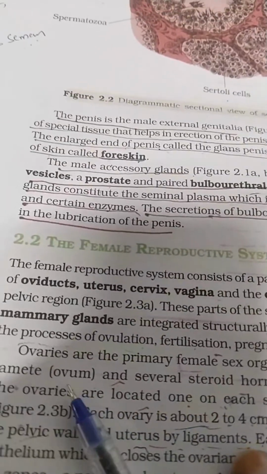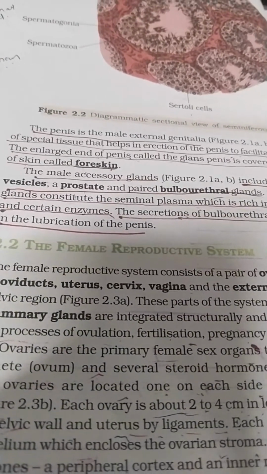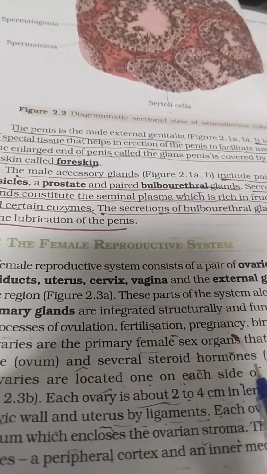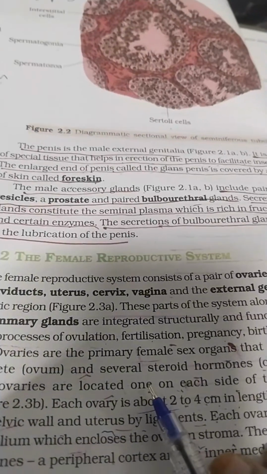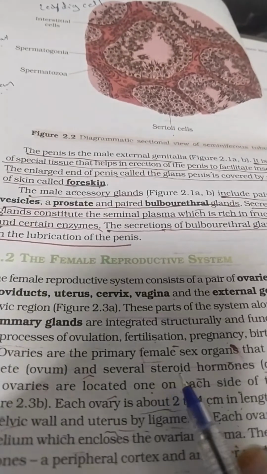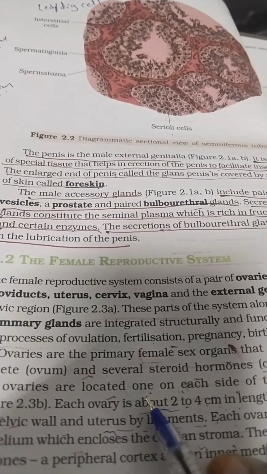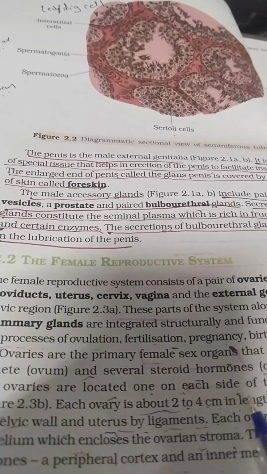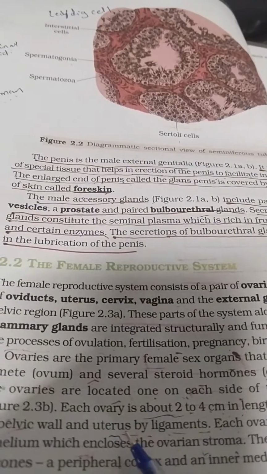Okay, so here ovaries are the primary sex organ that produce the female gamete and several steroid hormones, ovarian hormones. We can say the ovary is the main sex organ responsible for the production of female gametes or ovums, as well as steroid hormones released by the ovary.